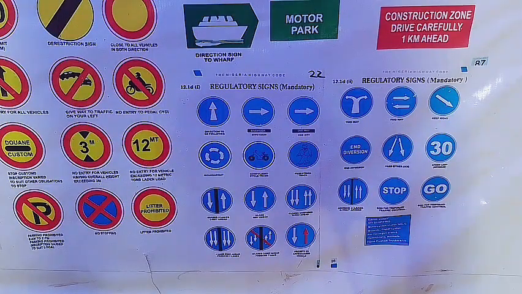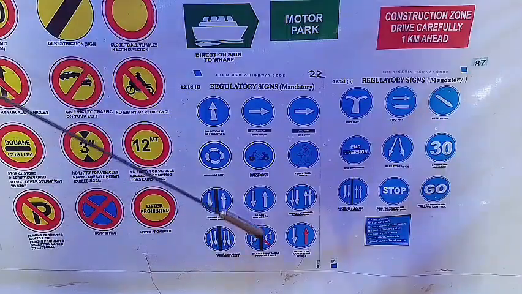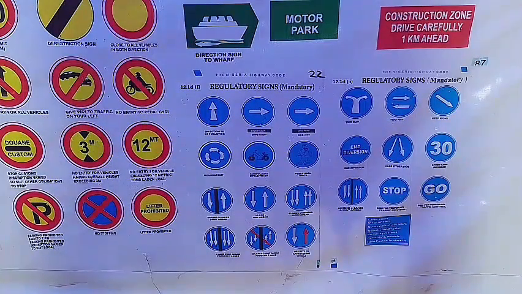So on this service lane, everybody is expected to pick a particular lane. If you're going on the service lane, you drive on the service lane. If you're going on the express, then go to the express. Those who are familiar with Lagos Road will understand what I'm saying.